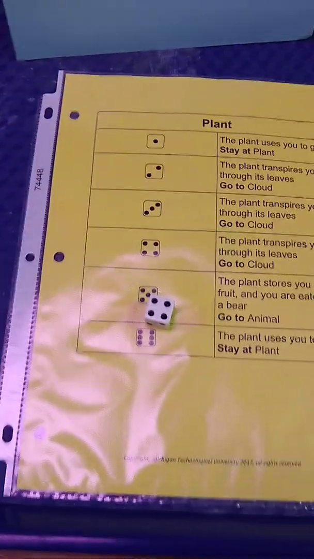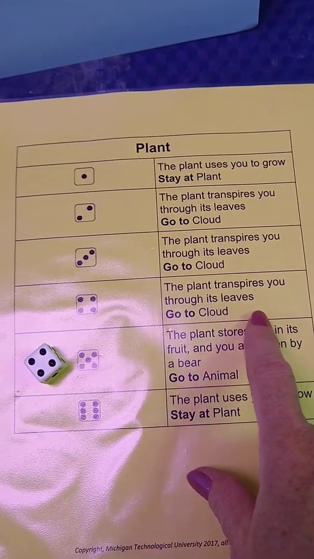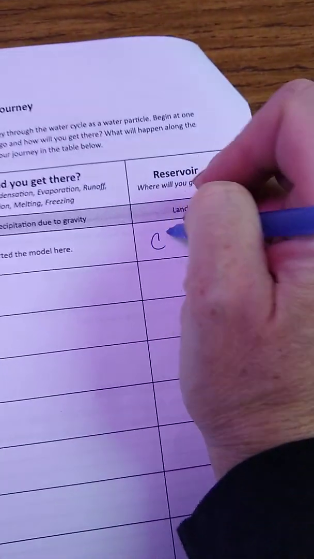So I rolled a 4. So the plant transpires through its leaves, and I go to the cloud. So where am I going to end up? My reservoir, where am I going next? I am going to the cloud. So I'm going to head over here to the cloud station.